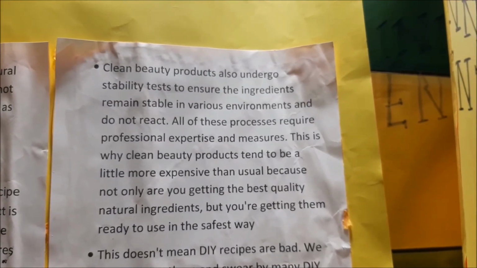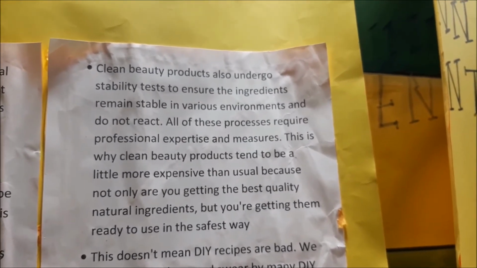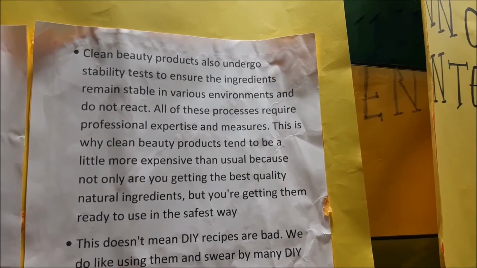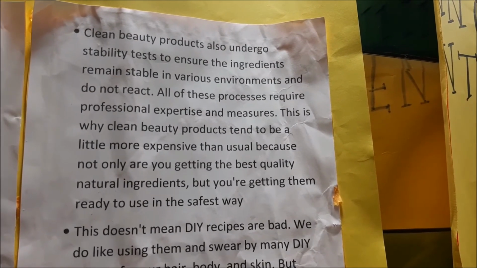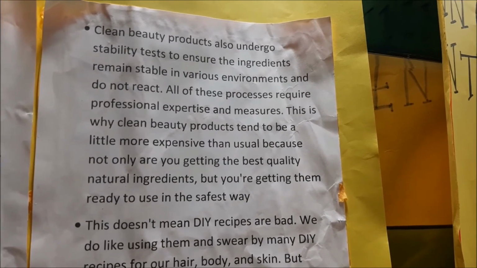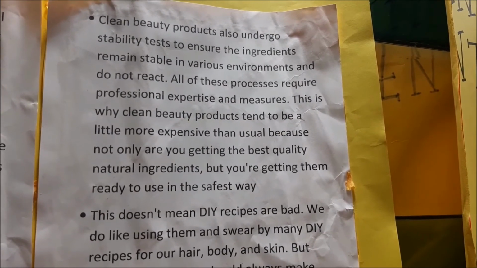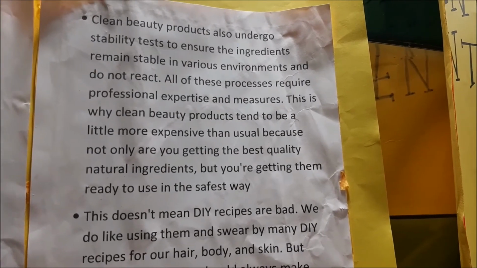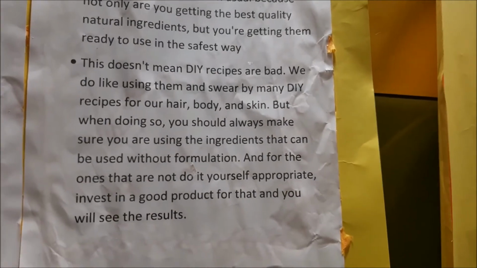Third point is stability. Clean beauty products also undergo stability tests to ensure the ingredients remain stable in various environments and do not react. All of these processes require professional expertise and measures. This is why clean beauty products tend to be a little more expensive than the usual, because not only are you getting the best quality natural ingredients, but you are getting them ready to use in the safest way.